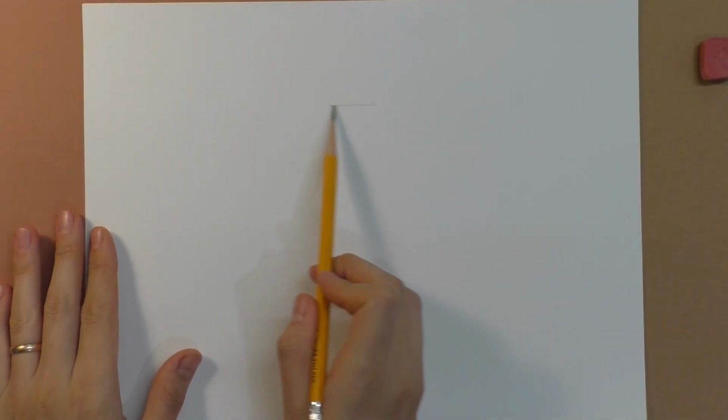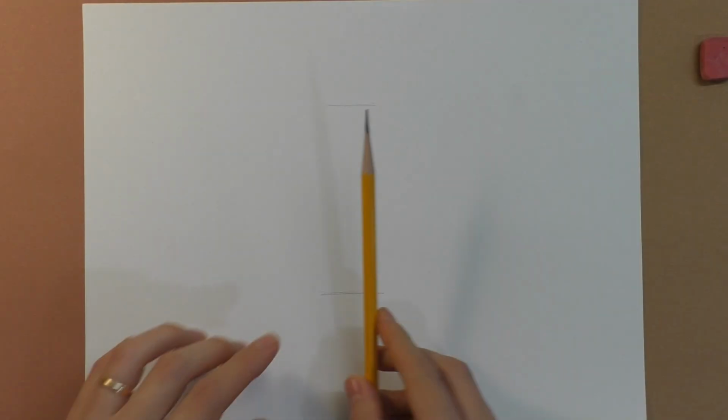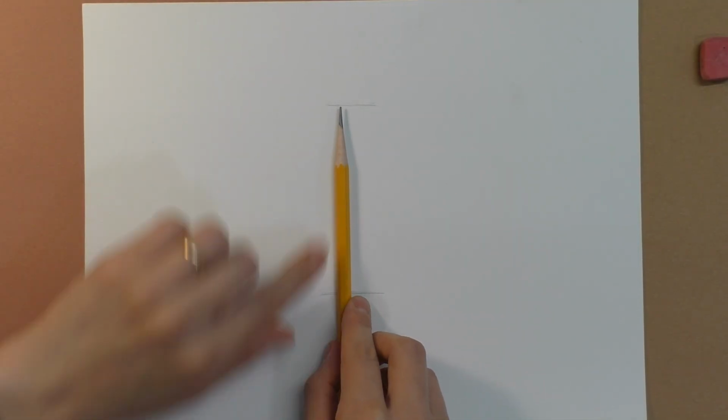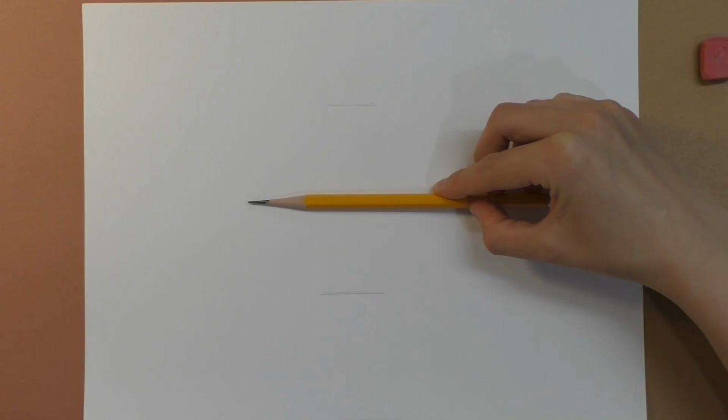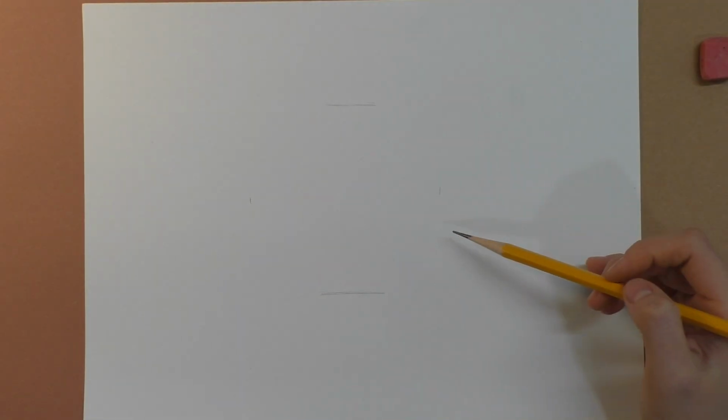First step, add a line here and here. It will be the height of an apple. And the same size using your pencil. Make the apple width.